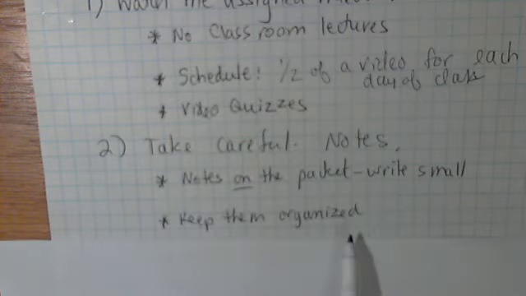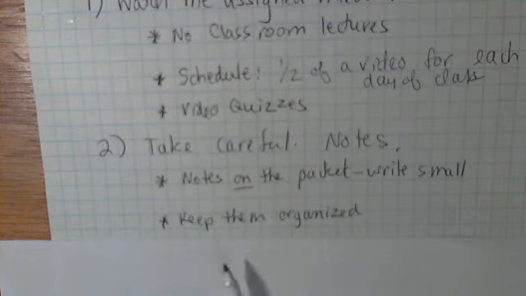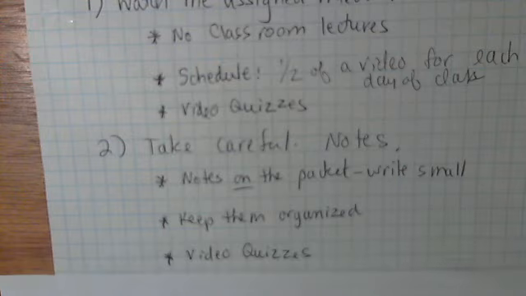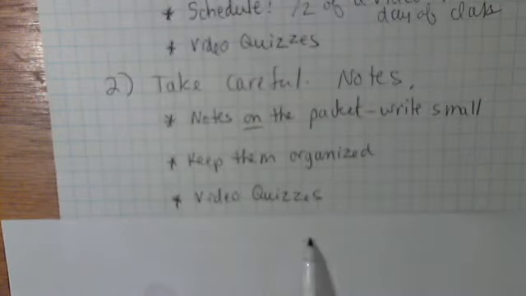Secondly, keep them organized. There's a packet for each week, week 1, 2, 3, 4, and 5. That's 5 packets. If you've got them in order in your binder, you'll be able to find them when you need them to work on homework or to complete a quiz or even to take your final, because everything is open notes in this class. So keep those notes organized. And again, why keep them organized? So you can find them for the video quizzes as well as your homework and your content quizzes.